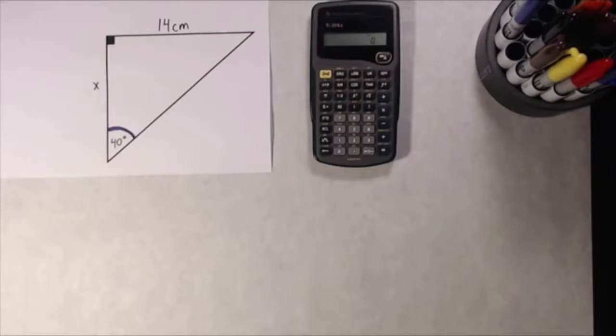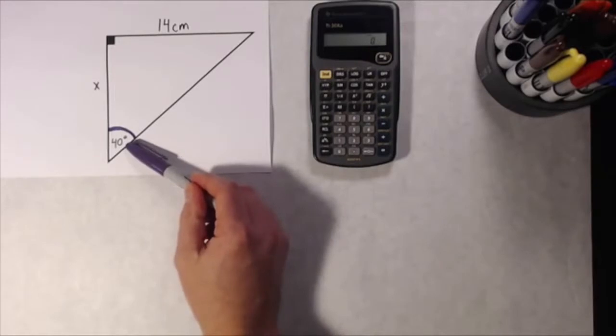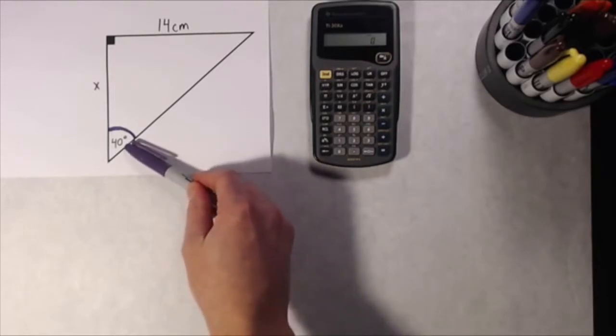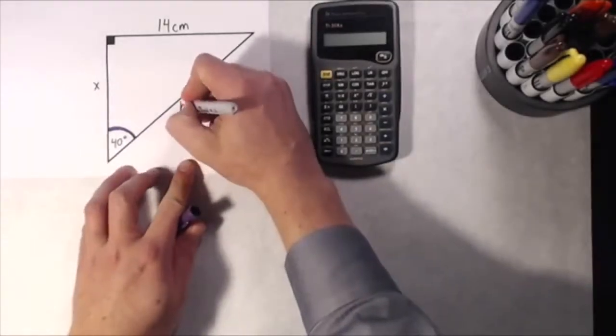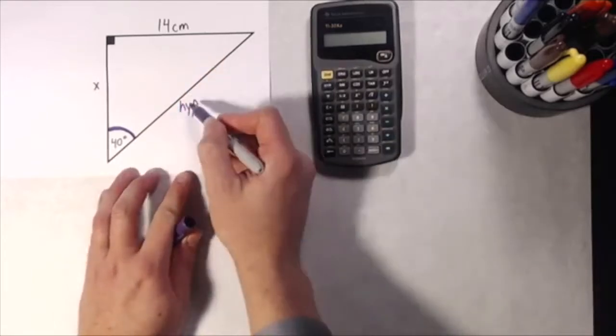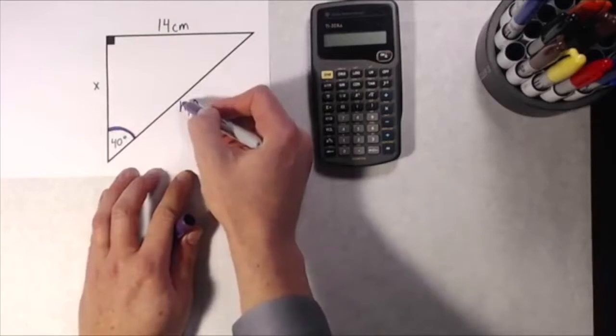The first step in SOH CAH TOA is to figure out which angle you're working with. In this case, I'm going to work with the 40-degree angle that's given in the question. The next step is to label each side of the triangle based on that angle. So the first side I'm going to label is always my hypotenuse. And this is the hypotenuse because it's across from the 90-degree angle in this right angle triangle.